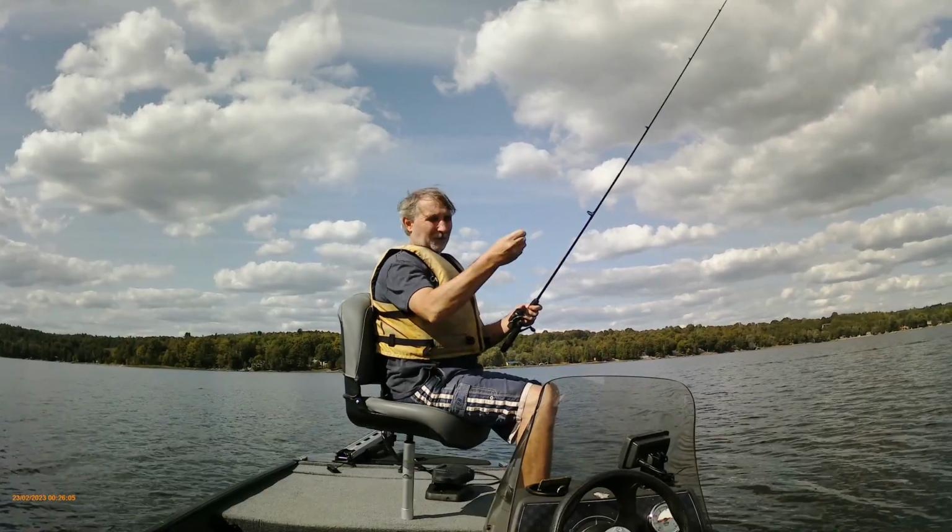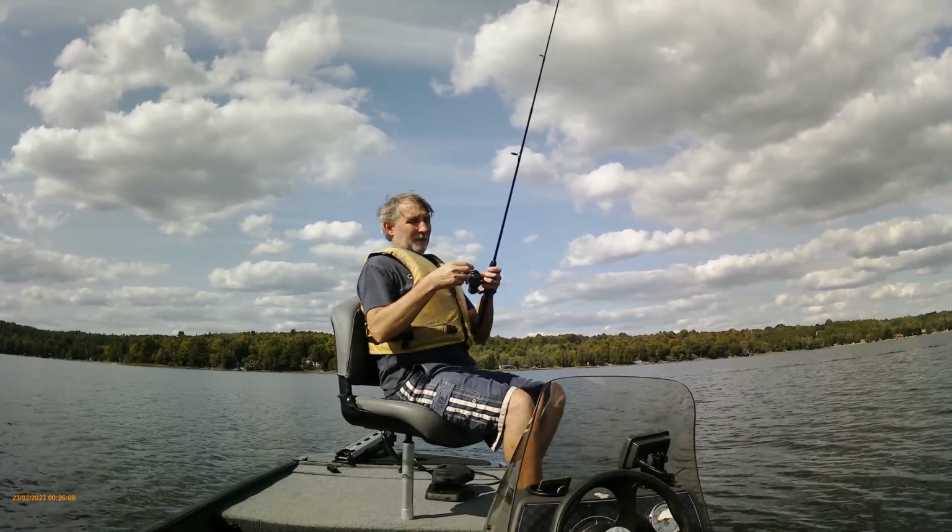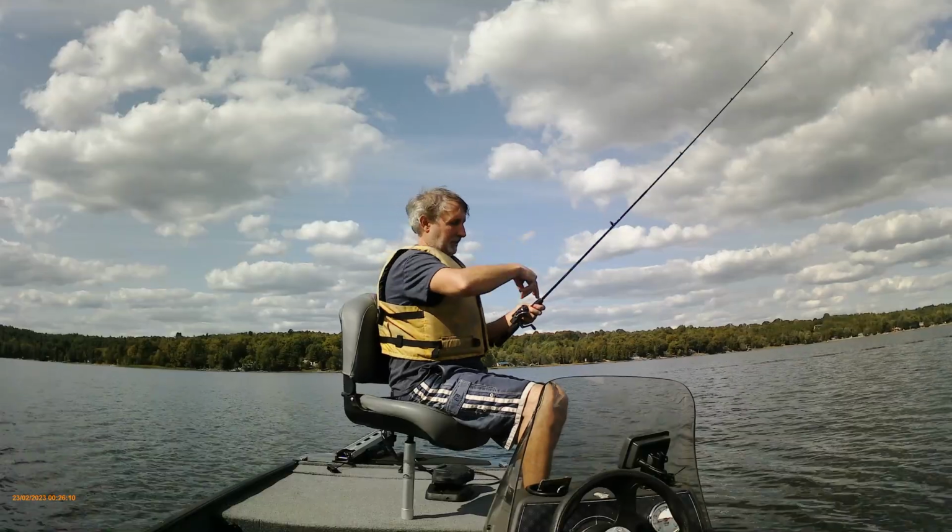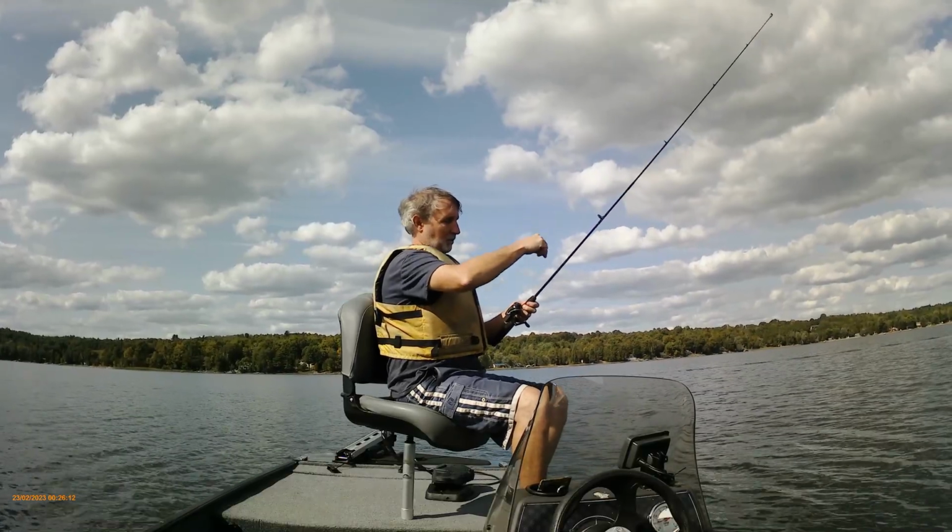My line's tangled up a little bit. It's a pain in the butt, but let me see if I can get it out. Then I'll bring it in slow.